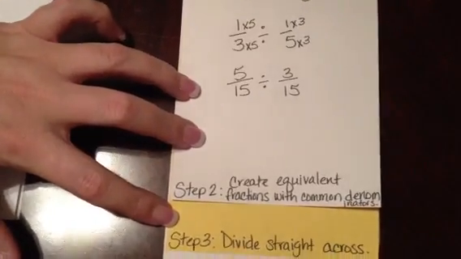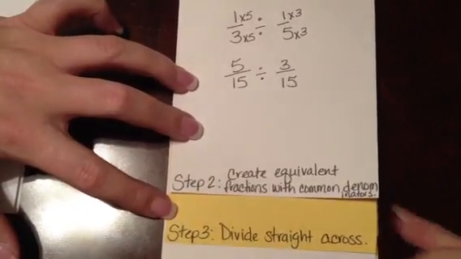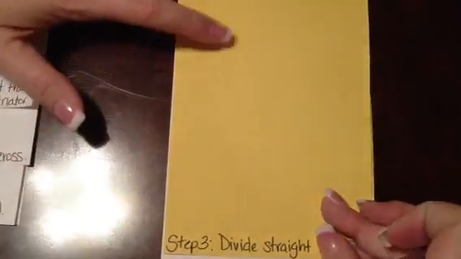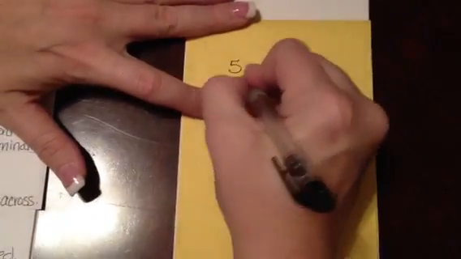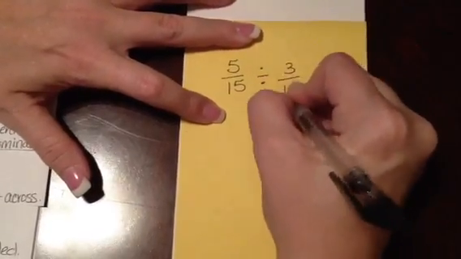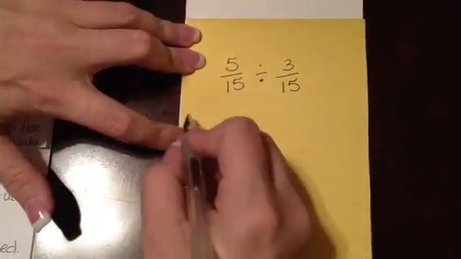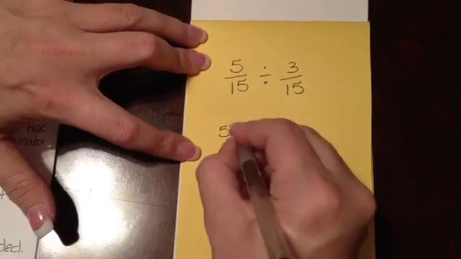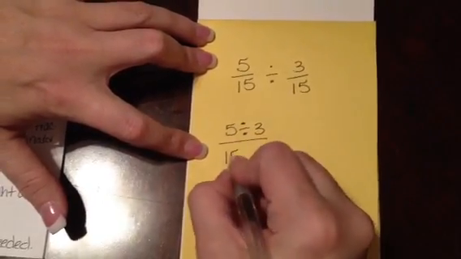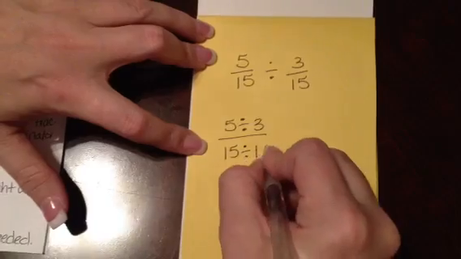Just like with multiplication, where we multiply straight across, division will be the same thing. So let's take our 5/15 divided by 3/15, and let's divide straight across. We're going to divide 5 by 3, and then we're going to divide 15 by 15.